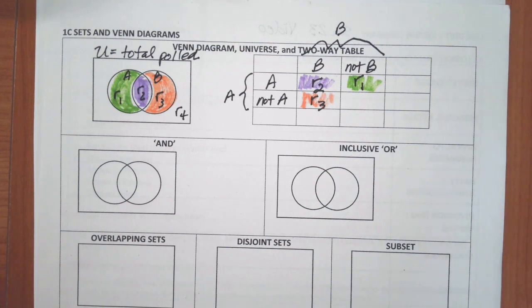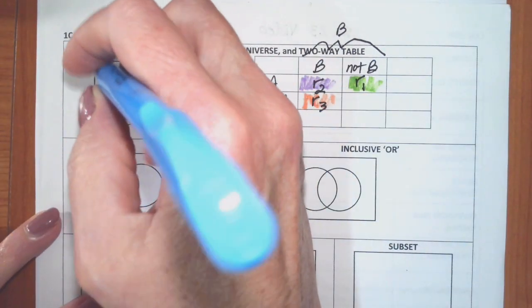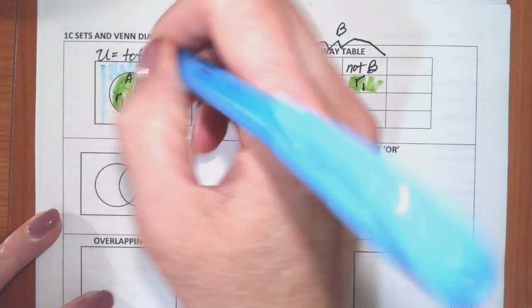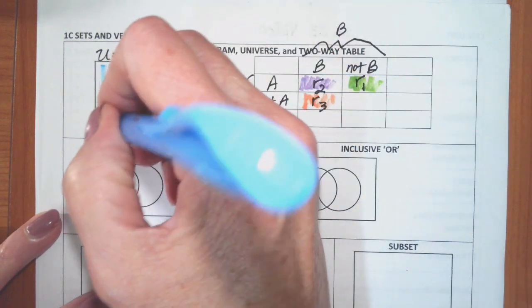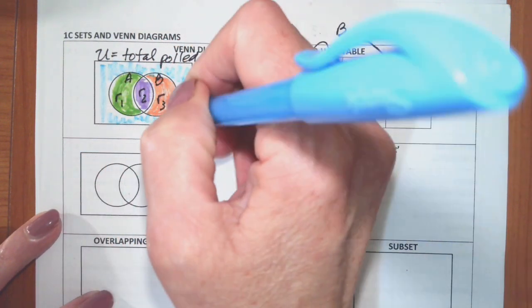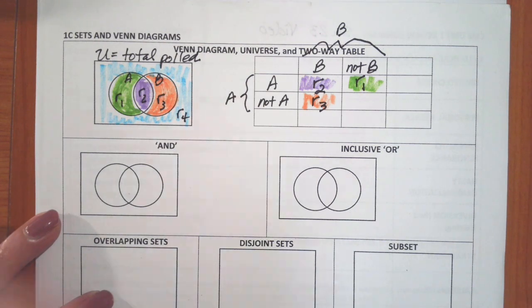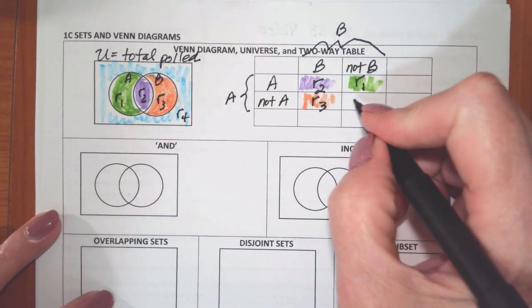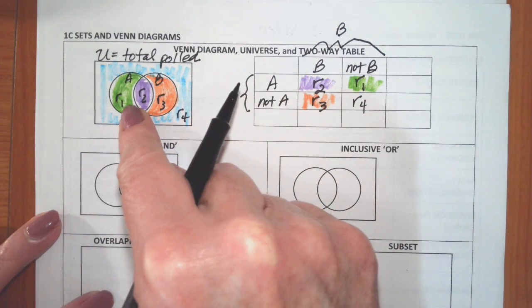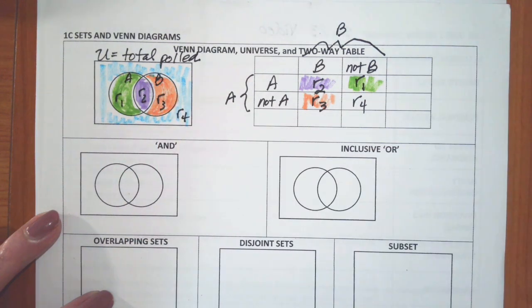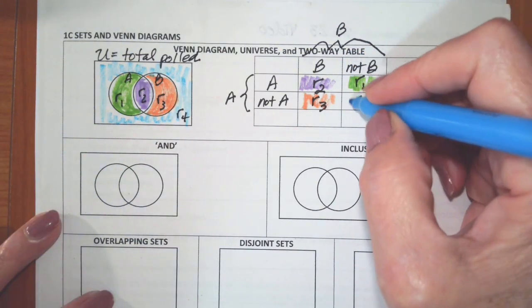And then outside of this, is everything in the universe that is outside of both of the circles. So this is going to be your R4. It is not part of A and it is not part of B. So there's your R4.